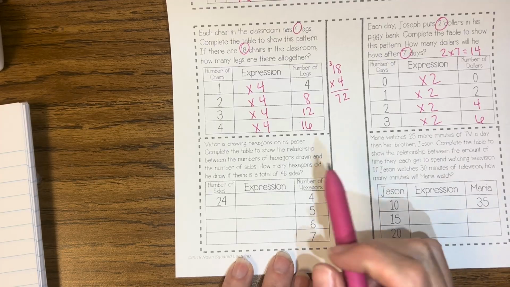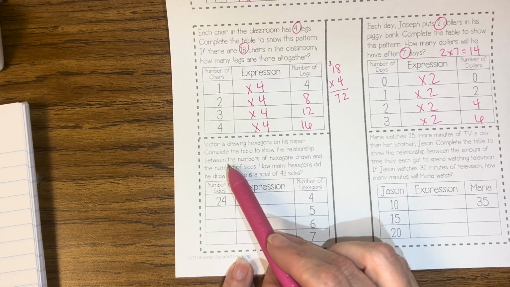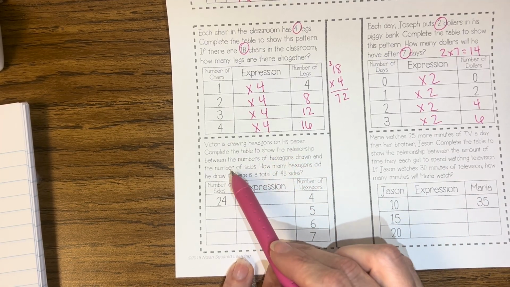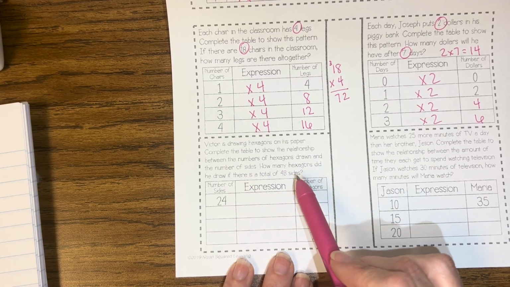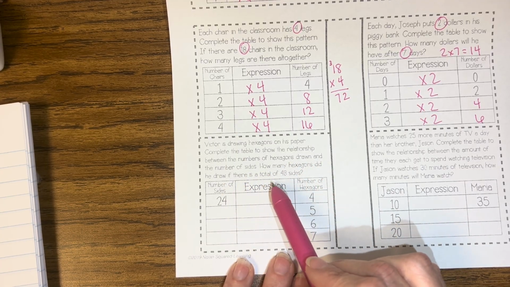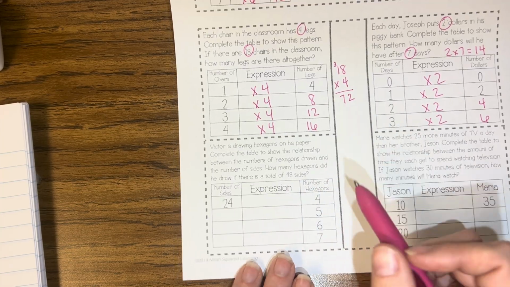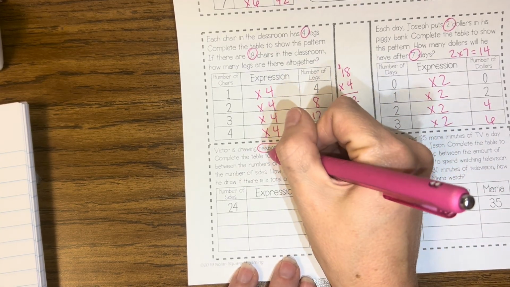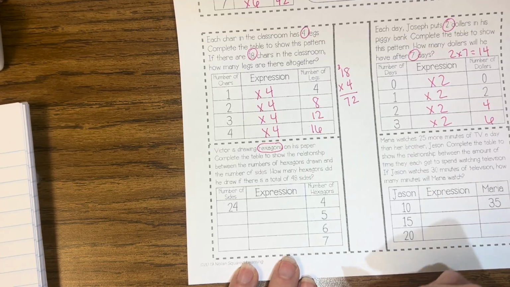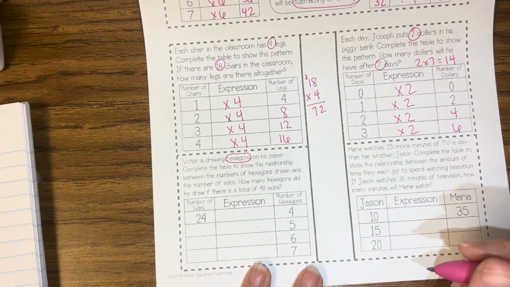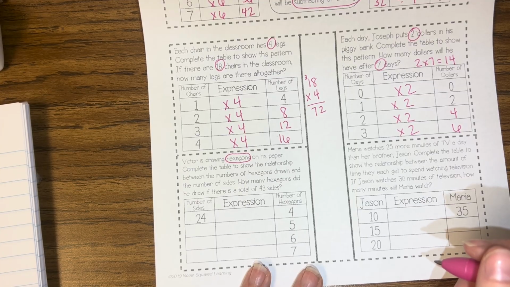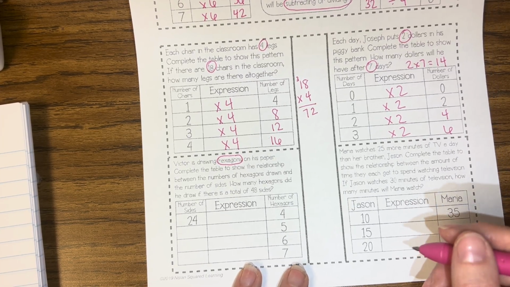Okay. Victor is drawing hexagons on his paper. Complete the table to show the relationship between the numbers of hexagons drawn and the number of sides. How many hexagons did he draw if there is a total of 48 sides? Okay, so hexagons, I don't know if you guys know about hexagons. Maybe you learned it last year. Hexagon is a shape, and hexagons have 6 sides. So I think we're going to be using that number 6 somewhere in here.